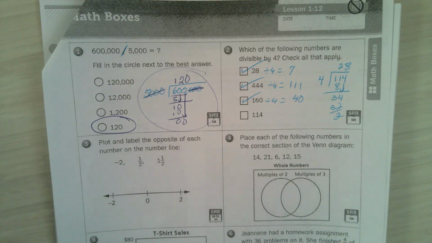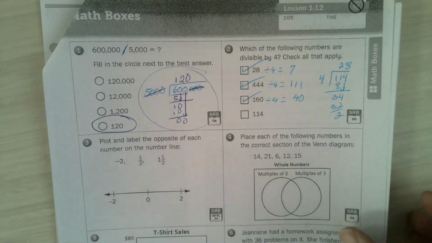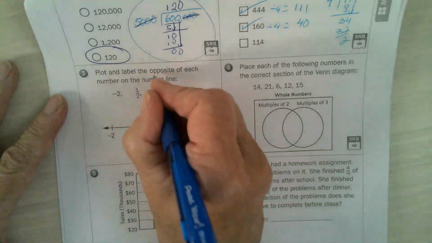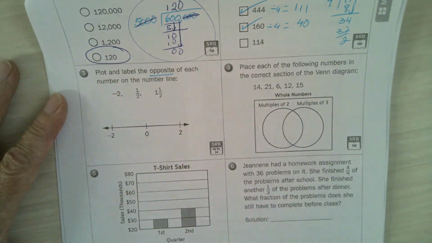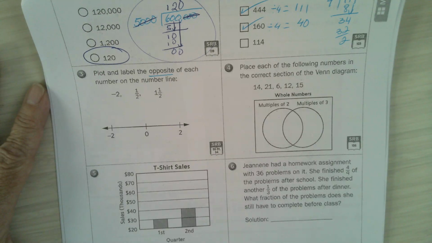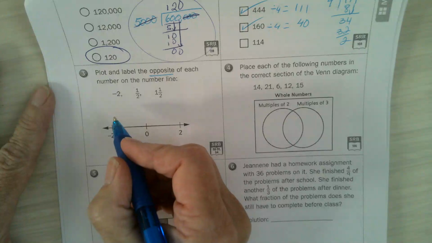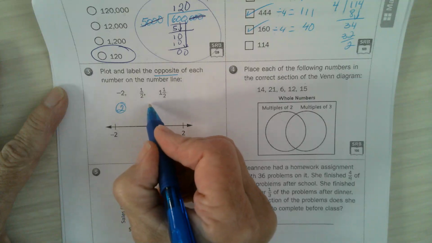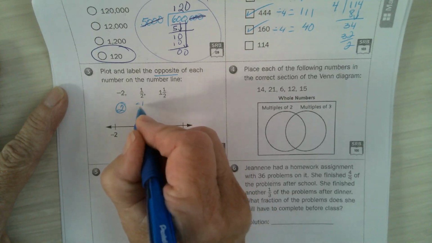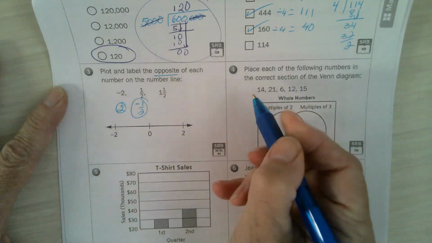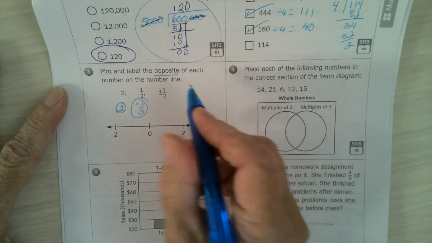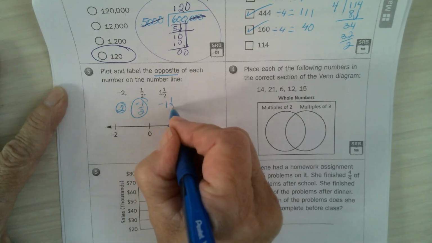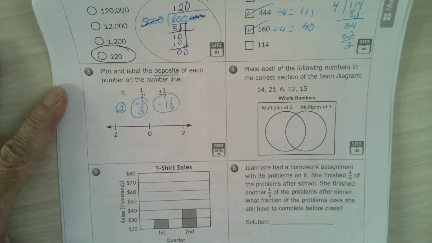Okay. Math box number 3. Plot and label the opposite of each. First, I'm going to write the opposite of each number below it. So the opposite of -2, +2, and I will graph that one. The opposite of 1/2, -1/2, and I will graph that. The opposite of -1 1/2, +1 1/2. Now I'm going to graph those problems.